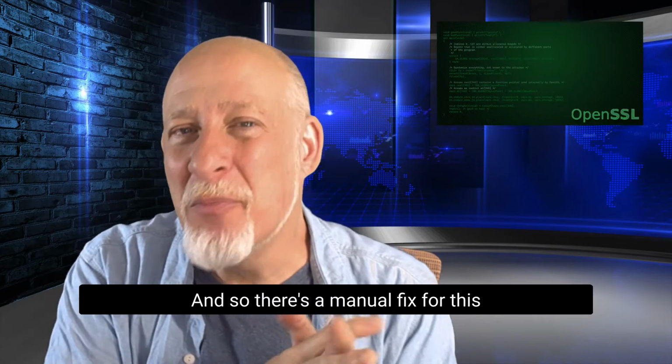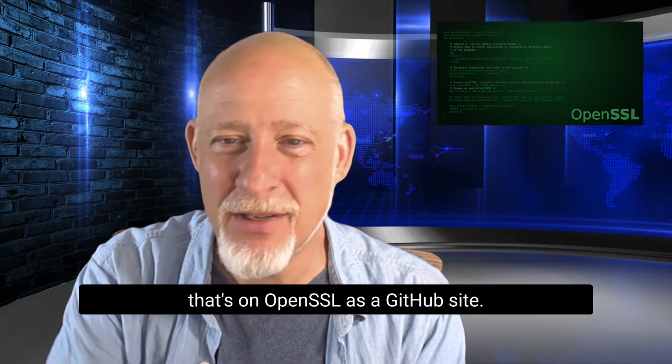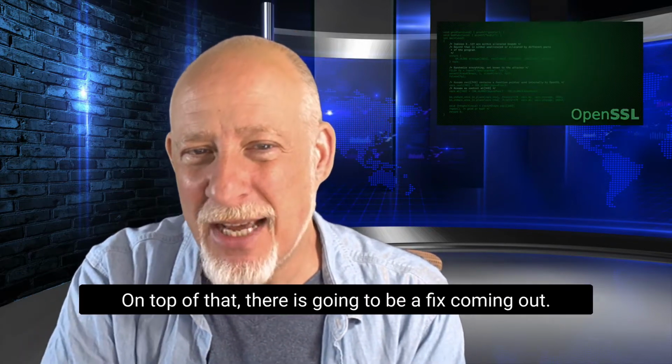And so there's a manual fix for this that's on OpenSSL's GitHub site. On top of that, there is going to be a fix coming out, OpenSSL 3.0.5.